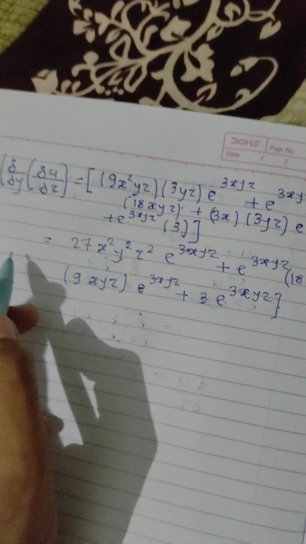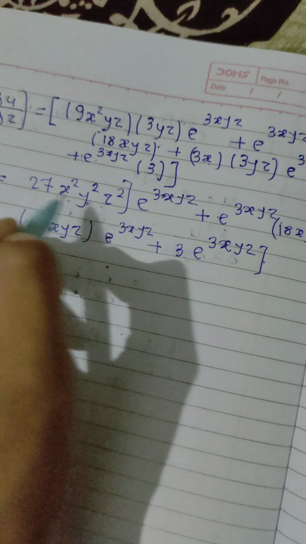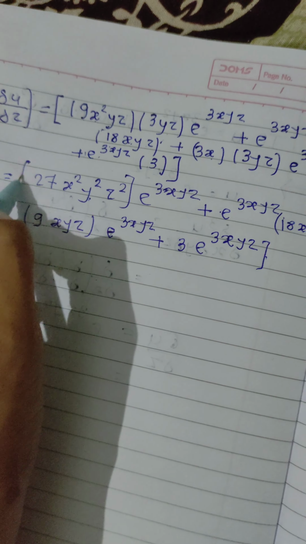Okay, now let's take common. First we have to write this. Now let's write it here only, 27 x square y square z square into e raised to 3xyz. Okay, now plus, now let's take common e raised to 3xyz from here, and from here.